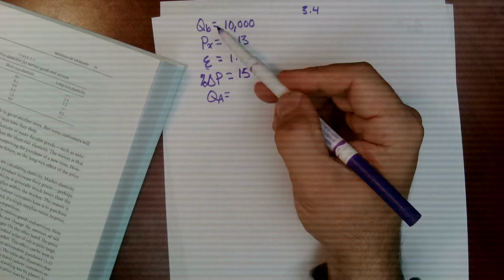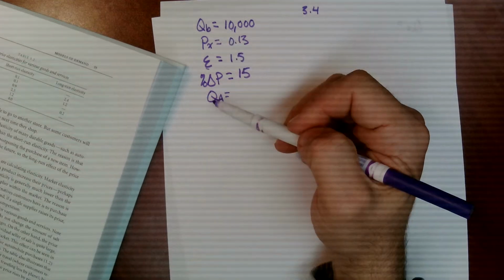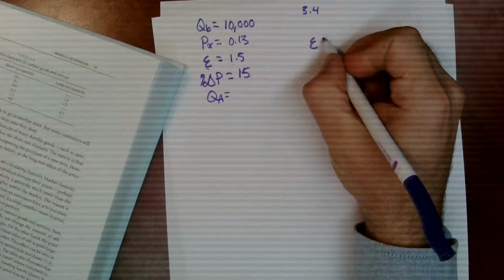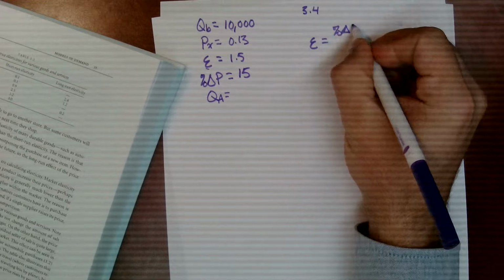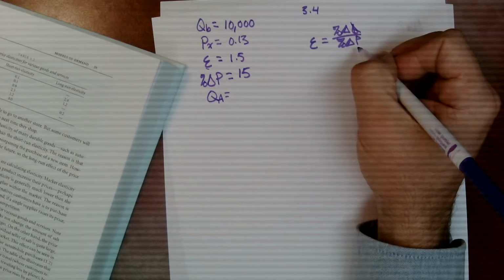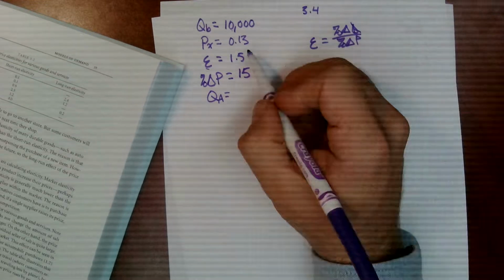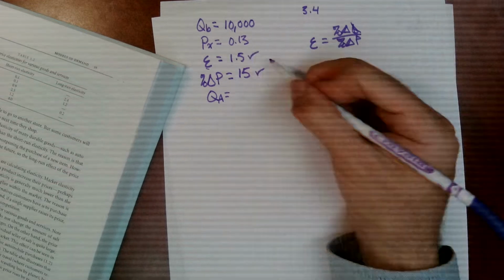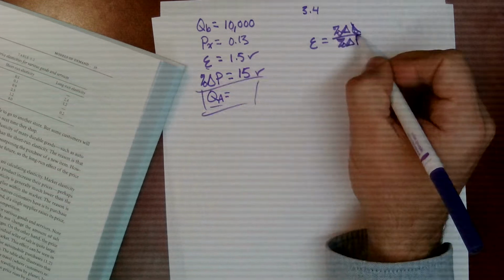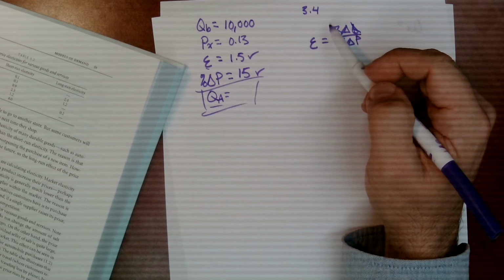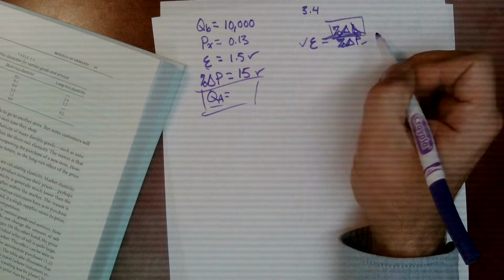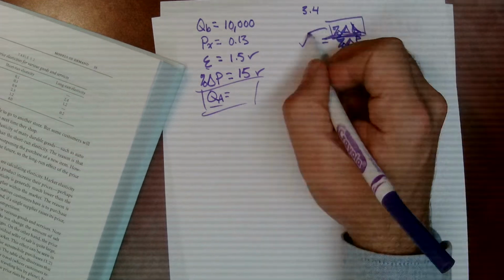This is the quantity before the price change. There's a price change. What's the quantity after? You're given all this information. So let's look at what we have. Elasticity is equal to the percentage change in quantity for a percentage change in price. I have elasticity and the percentage change in price. I need quantity, but it's a whole number. I can calculate the percentage change in quantity, and then translate that back into an actual number.